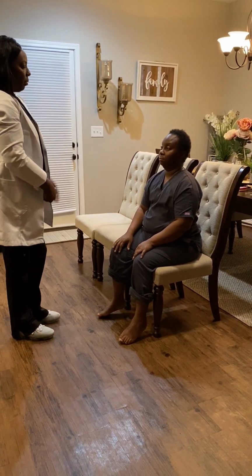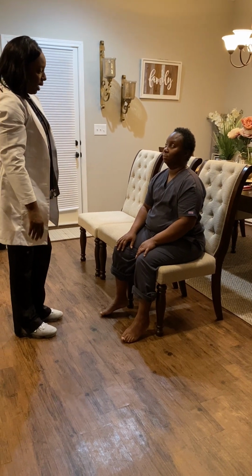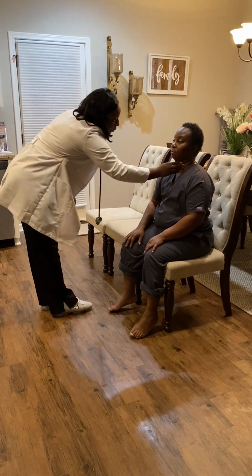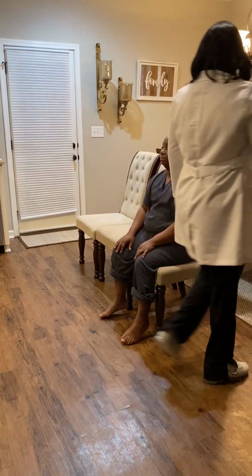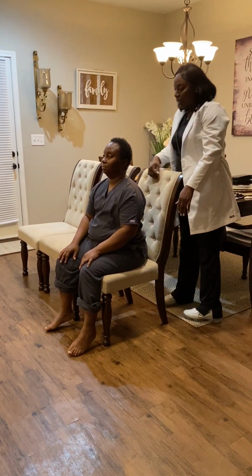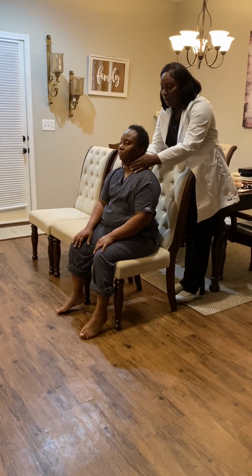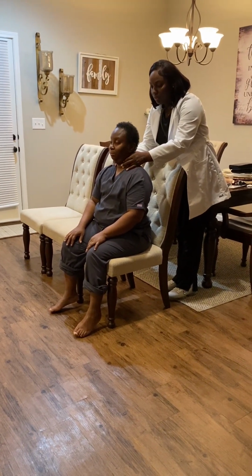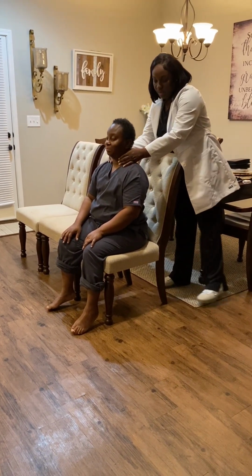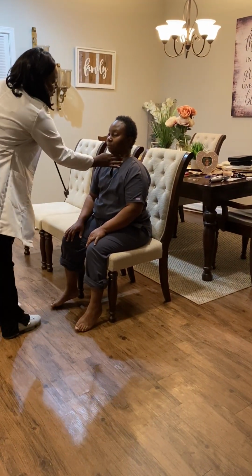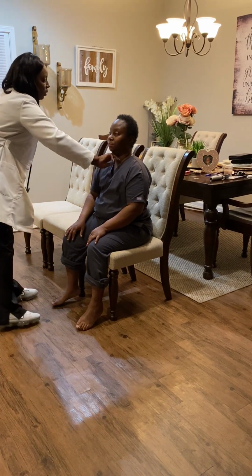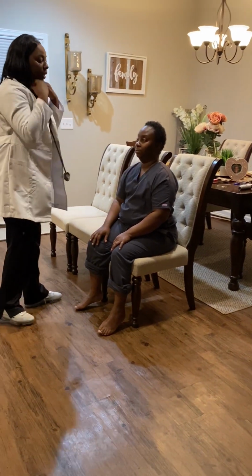Okay, I'm going to go back to the neck. I'm going to look at the trachea, making sure that it is midline. It is. I'm going to go behind the patient and assess for the thyroid. Take a swallow. Okay, do it again. Okay. Next, I'm going to palpate the carotid arteries. And then I'm going to listen for any bruit.